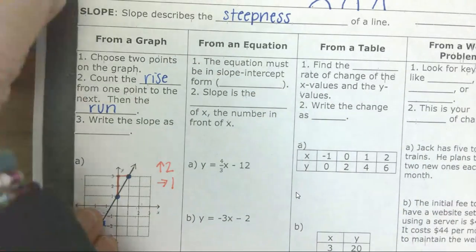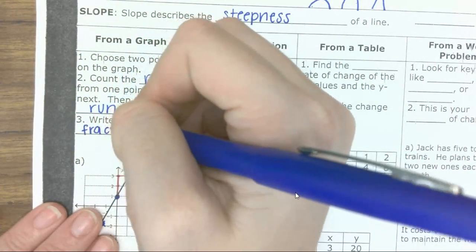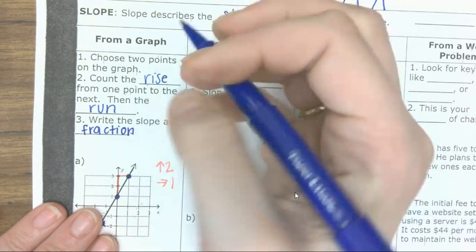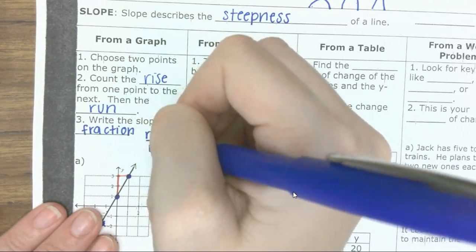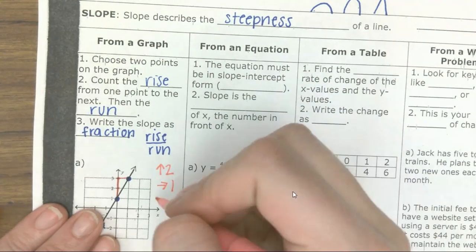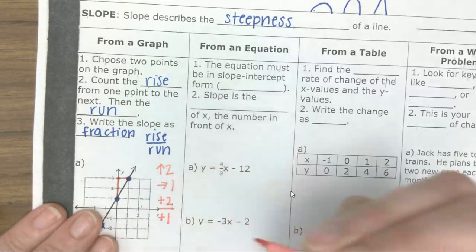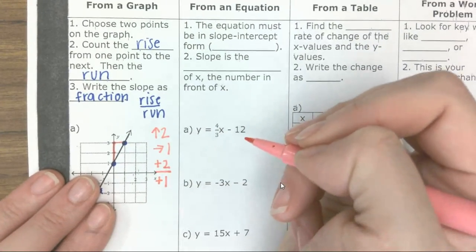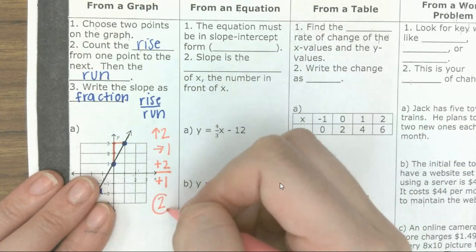And how you're going to write the slope is as a fraction, and it's always going to be your rise over your run. So in this case, I have up 2, which would be a positive, and right 2, which would also be a positive because up and right are both positives. So if I were to type that in my calculator, I would get that my slope is 2.